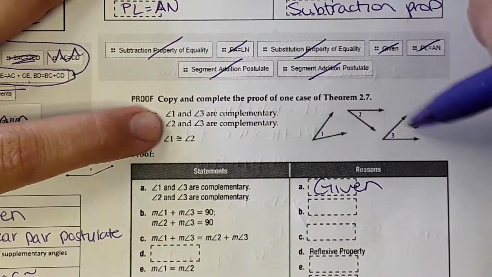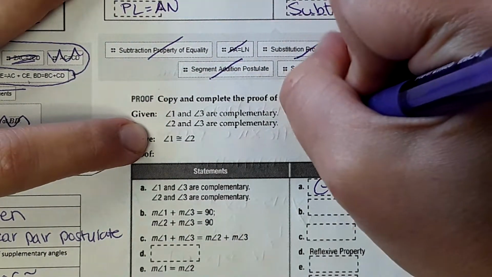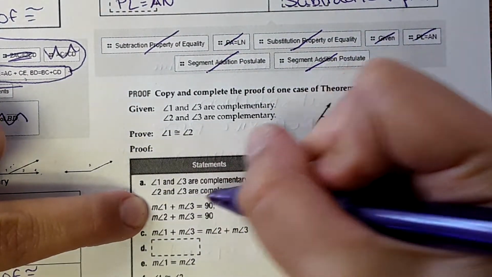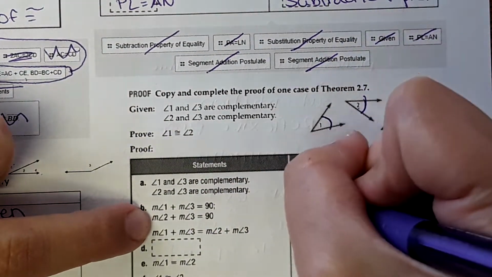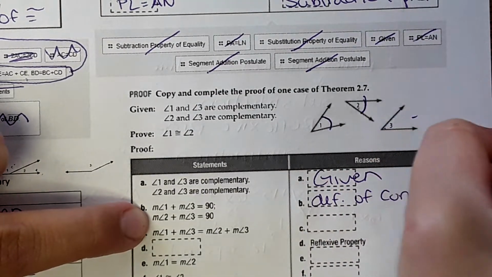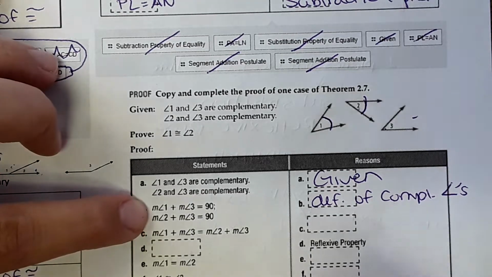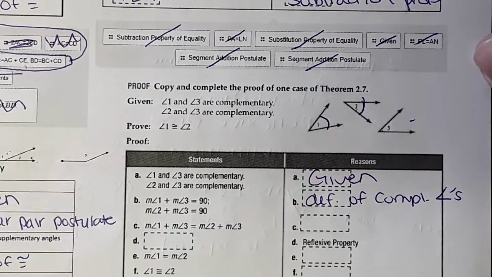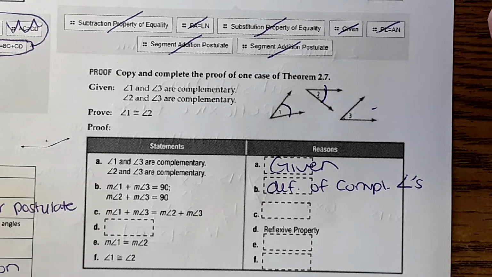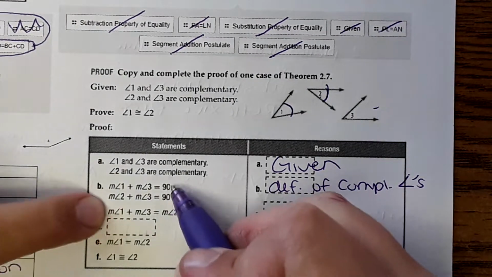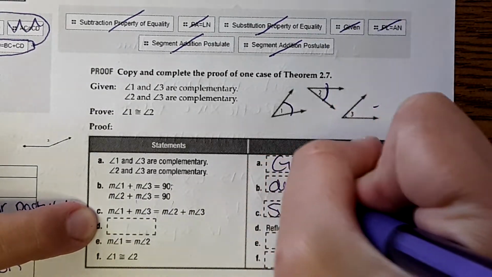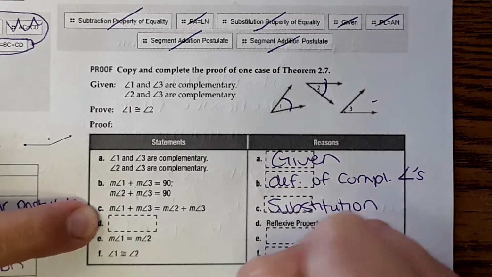Next, given angle 1 and 3 are complementary, 2 and 3 are complementary, prove that 1 is equal to 2. Okay, first they start out with 1 plus 3 is 90 and 2 plus 3 is 90. That would be definition of complementary angles. Then, since both of these are equal to 90, they set these expressions equal to each other, so substitution. Or transitive, depending on what's in the answer bank.